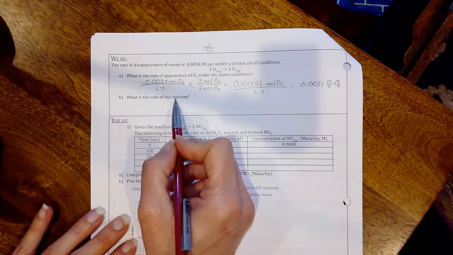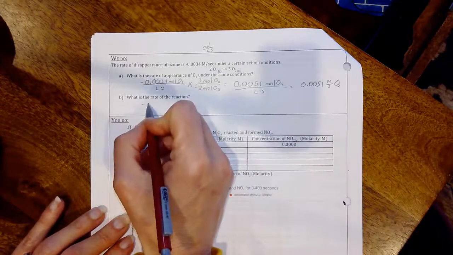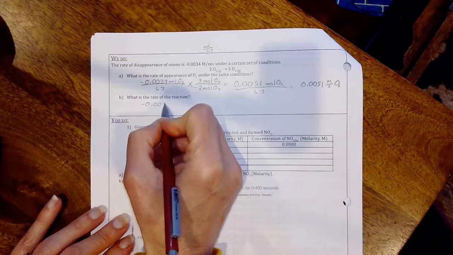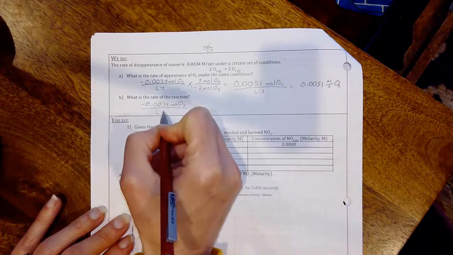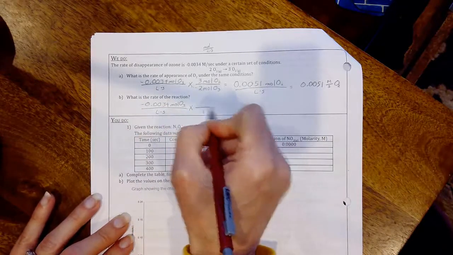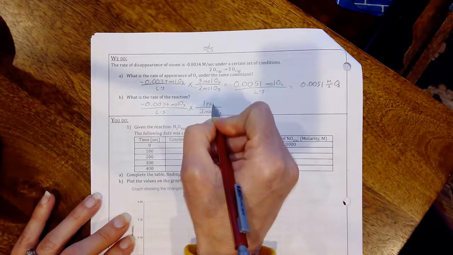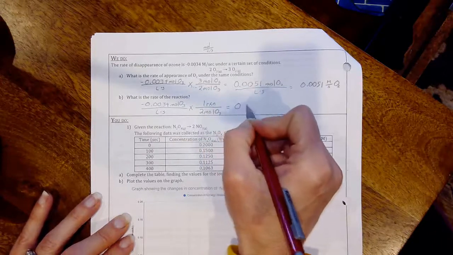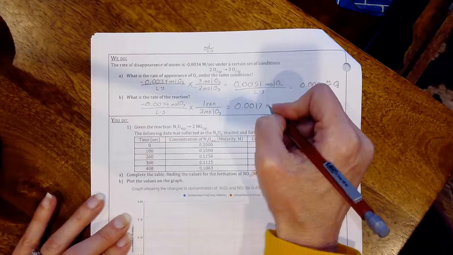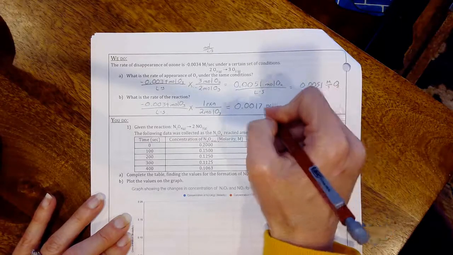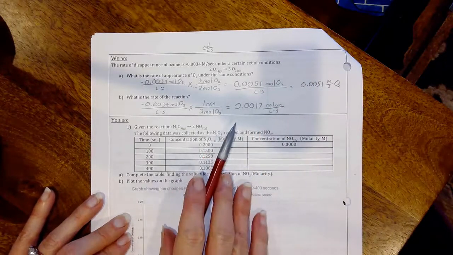So we're going to, again, go with the negative 0.0034 moles of ozone per liter per second times 2 moles of ozone for every 1 reaction, and that's going to give us 0.0017 moles of reaction per liter per second. Okay, so this is our first experience with the idea of per mole of reaction. We'll see this a lot more often in thermodynamics.